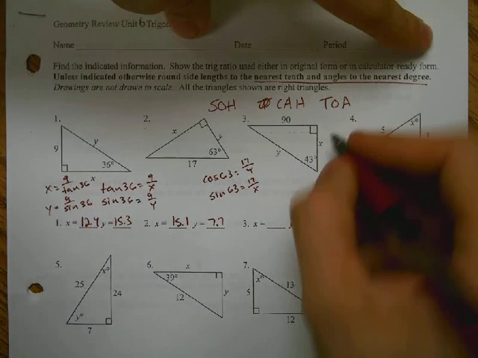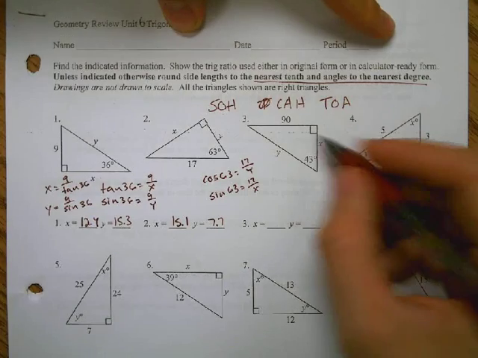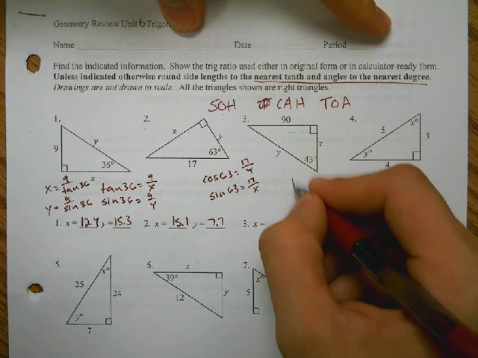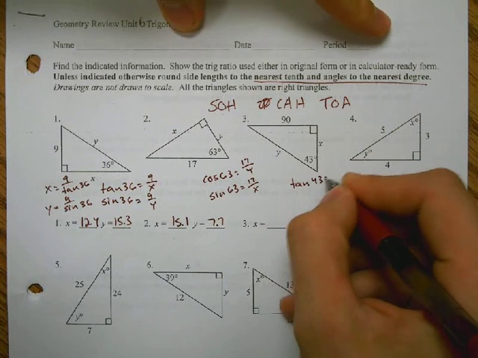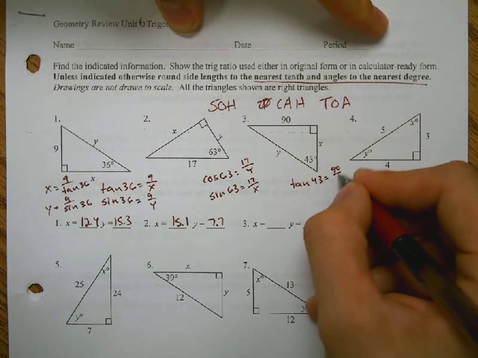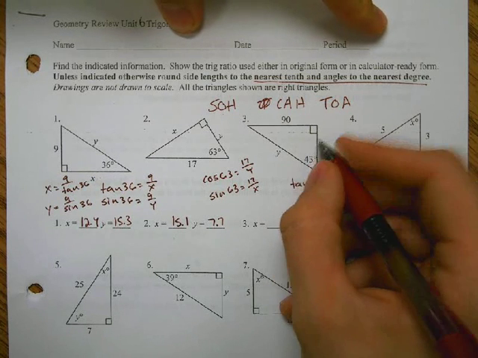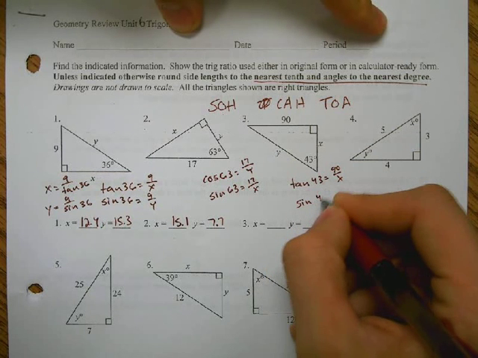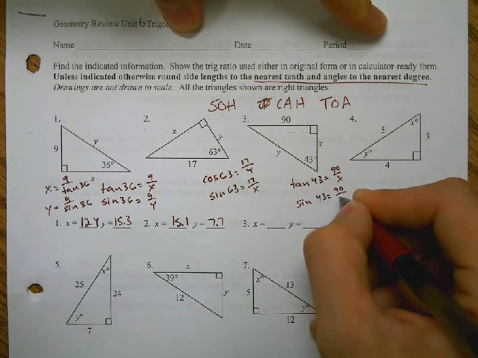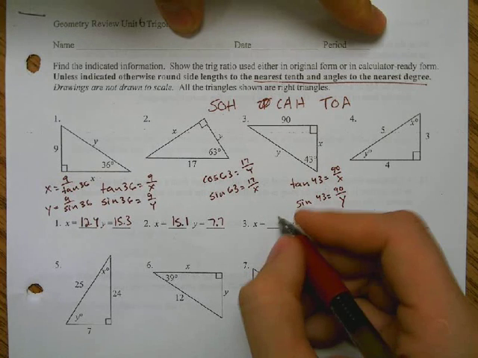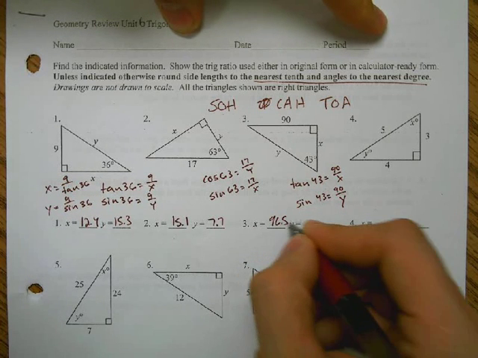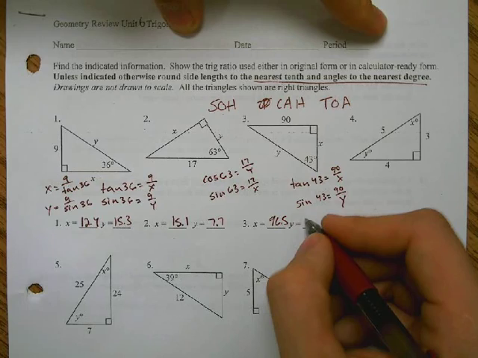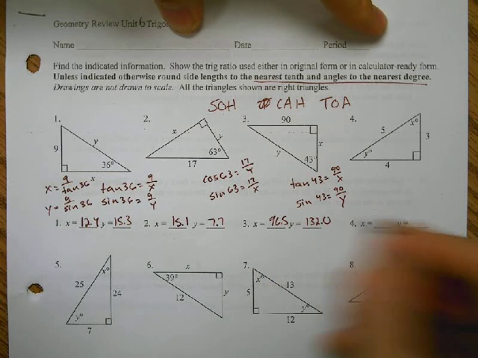On my next one, I'm going to look at this one. I'm going to say tangent for x, opposite over adjacent. So I've got tangent of 43 is equal to 90 over x. For my y, I'm going to use sine, opposite over hypotenuse. So sine of 43 is equal to 90 over y. For both of these, I'm going to punch it out. I'm going to get 96.5 for x, and I'm going to get 132.0 for y.